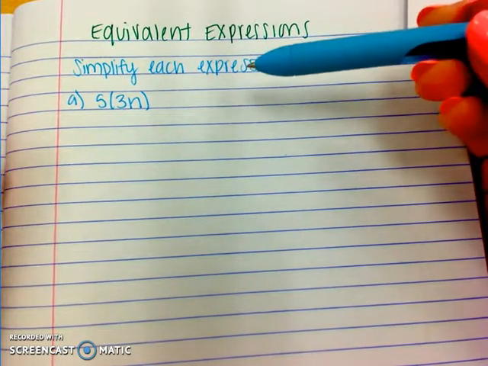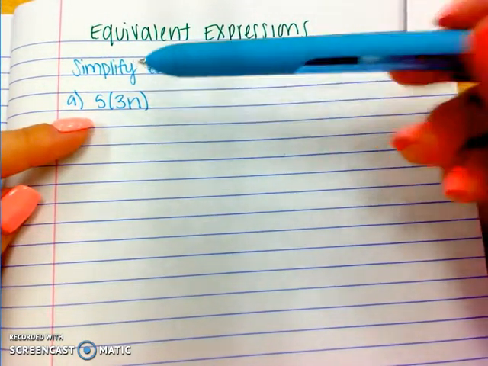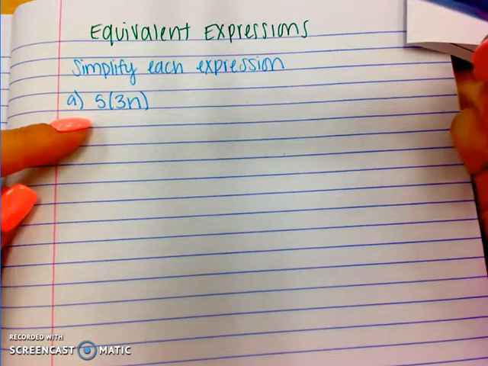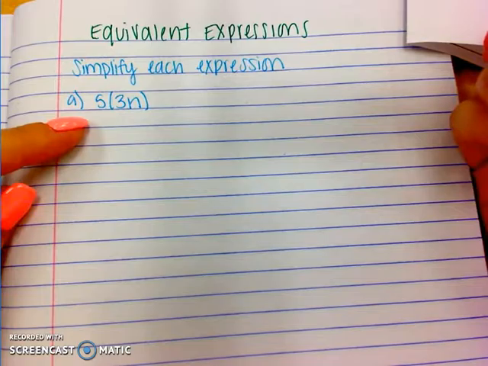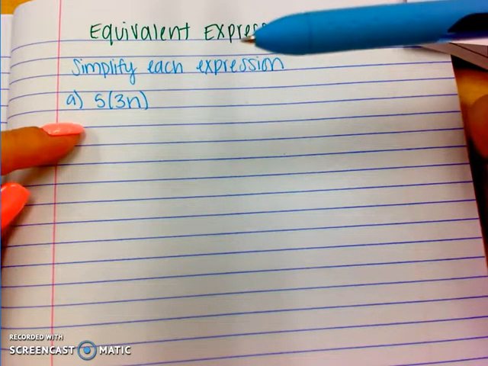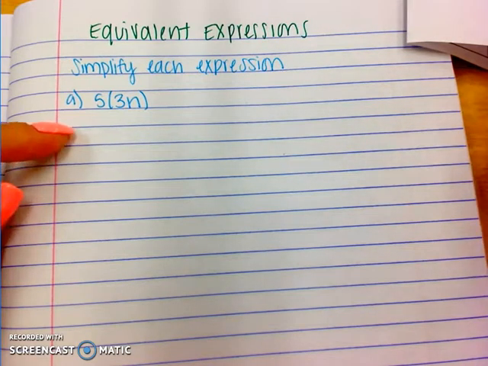Now, officially, we know that this looks like the distributive property when I have a number on the outside of parentheses, which tells me to multiply. But what I also know is that I could use the associative property of multiplication. And remember, associative property means to associate the numbers in a different way.